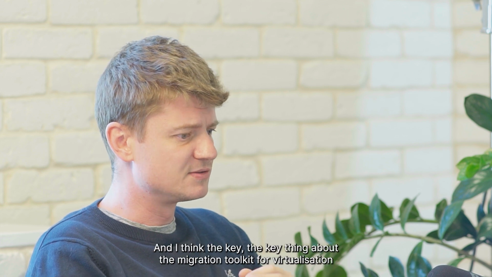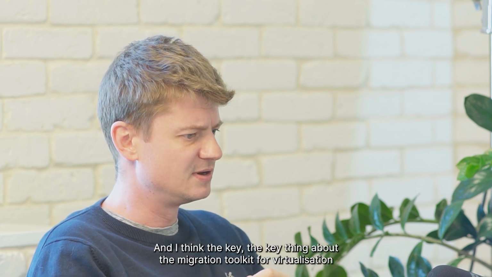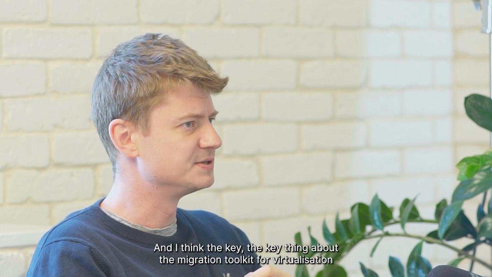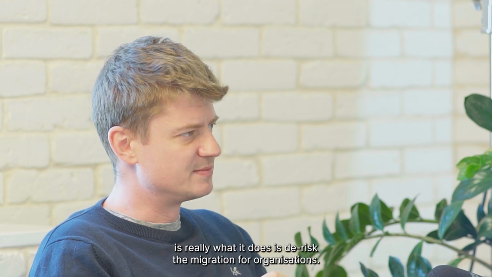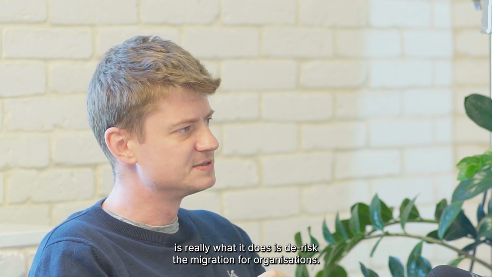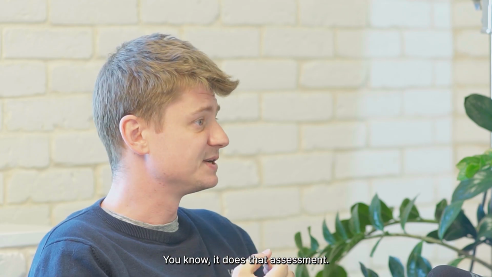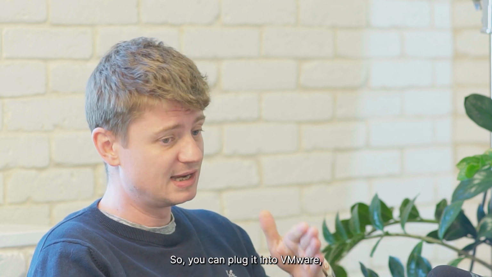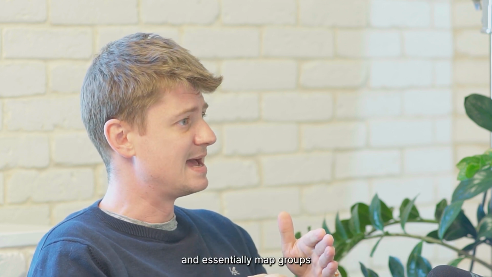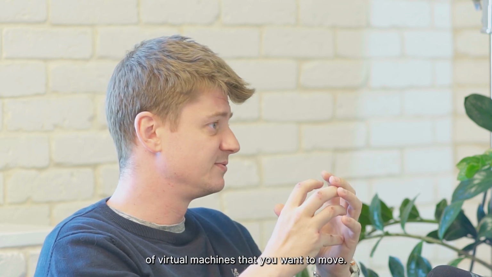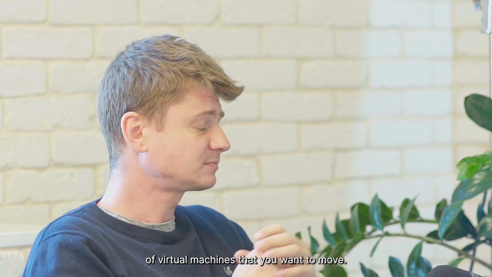Right. And I think the key thing about the migration toolkit for virtualization is what it does is de-risk the migration for organizations. It does that assessment. So you can plug it into VMware and essentially map groups of virtual machines that you want to move.